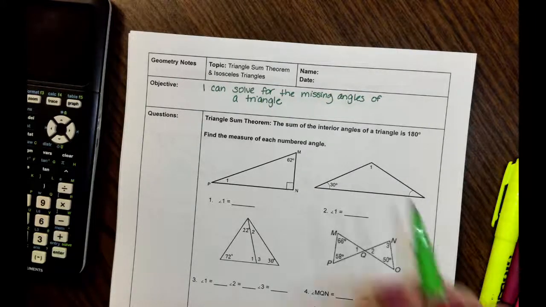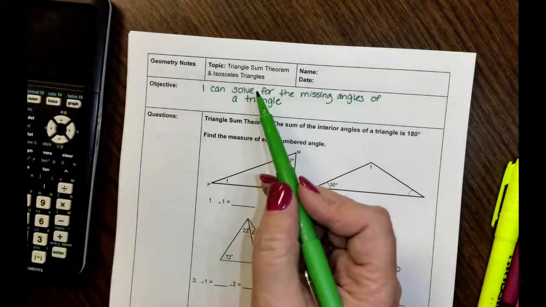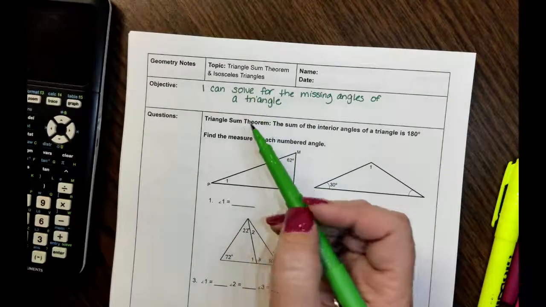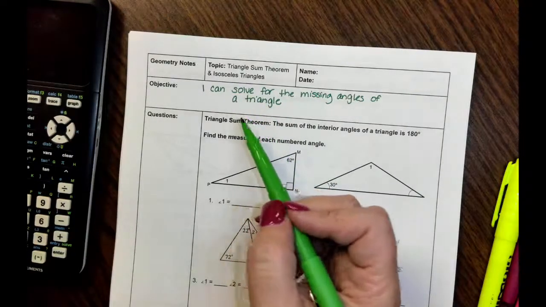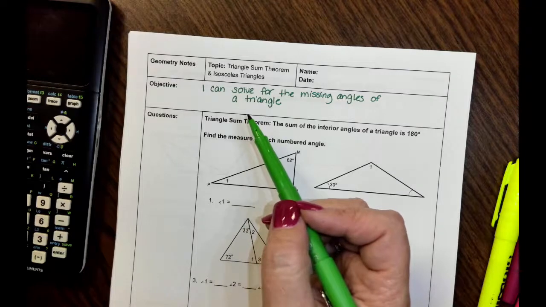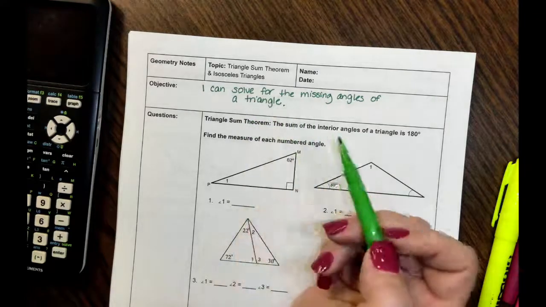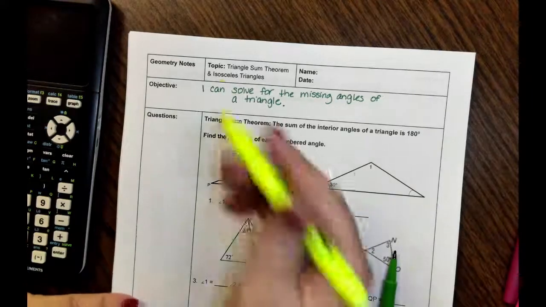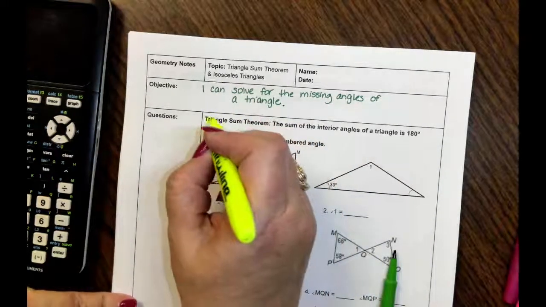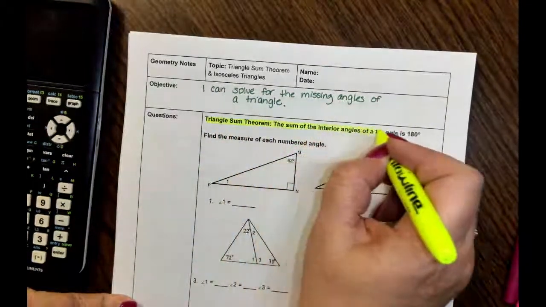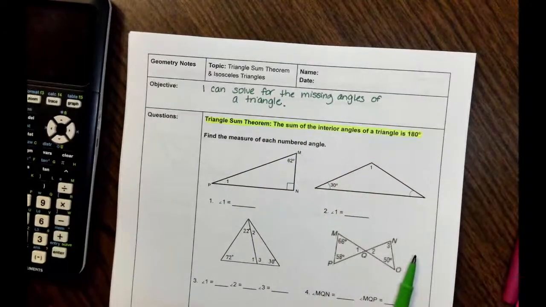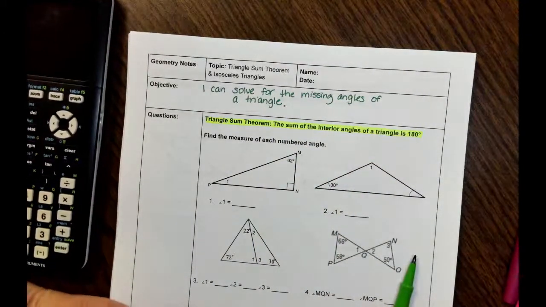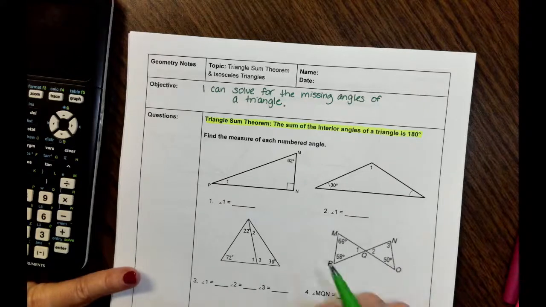In this lesson, we are going to learn about the triangle sum, and we're going to use isosceles triangles with that too. At the end of this lesson, we will be able to solve for missing angles of a triangle, any triangle. The important thing, and it's something that you probably already know, is the triangle sum theorem. That says that the sum of the interior angles of a triangle is 180 degrees. The angles of a triangle always add up to 180 degrees.